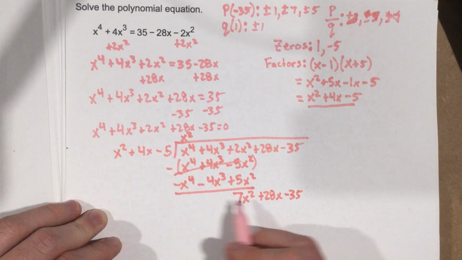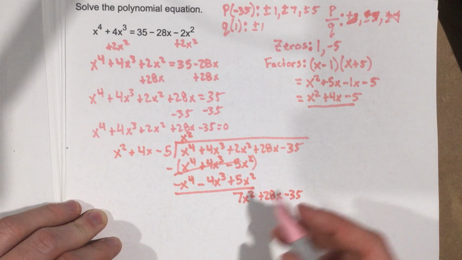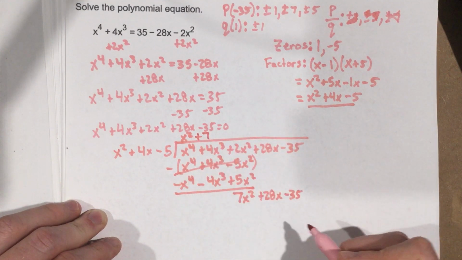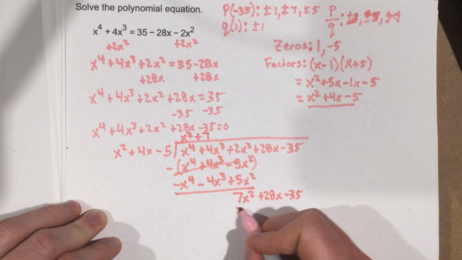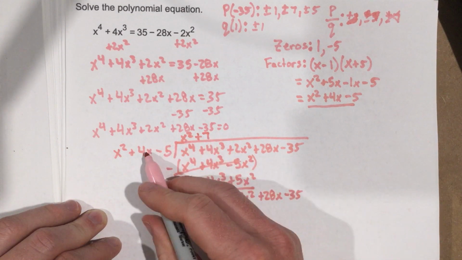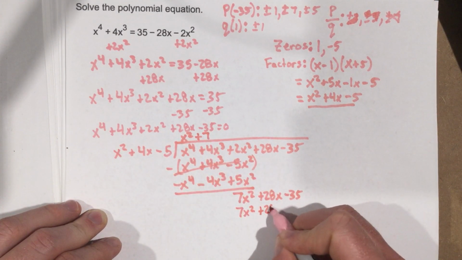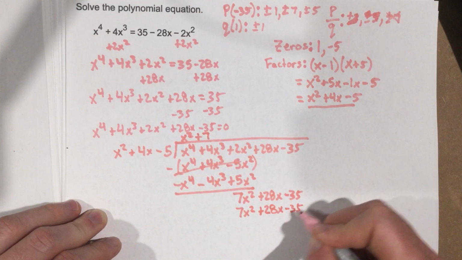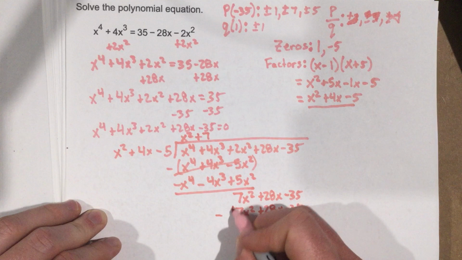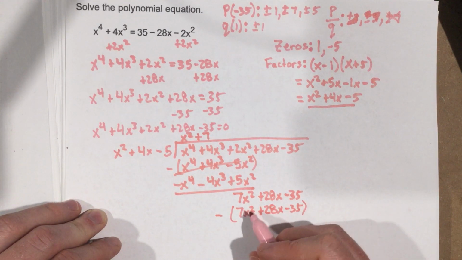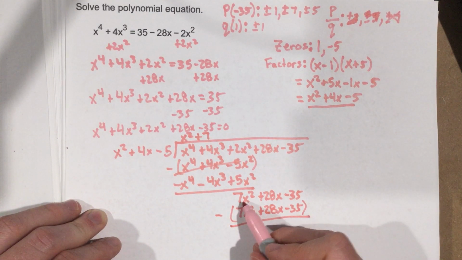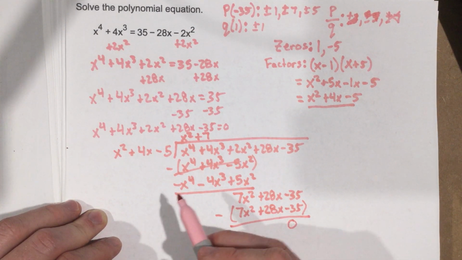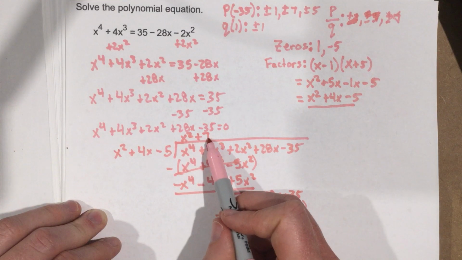How many times is x squared going into 7x squared? Well, it goes in there 7 times, so we say plus 7. 7 times x squared is 7x squared. 7 times 4x, we get 28x. 7 times -5, we get -35. And holy smokes, look what happens. We subtract, distribute that negative. I'm not even going to do it here because you can see when I subtract them, they all cancel out and I get 0. So our other factor is x squared plus 7.